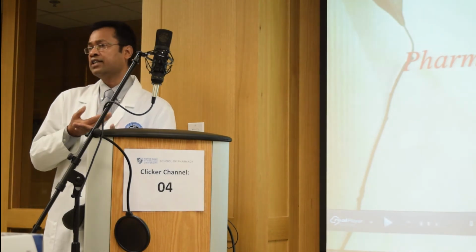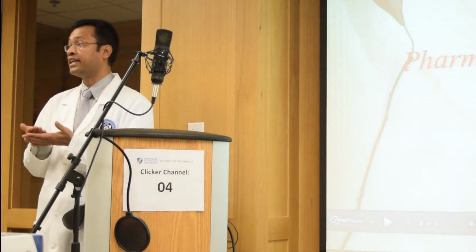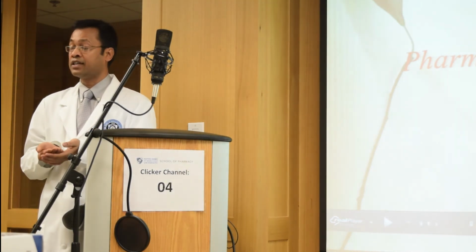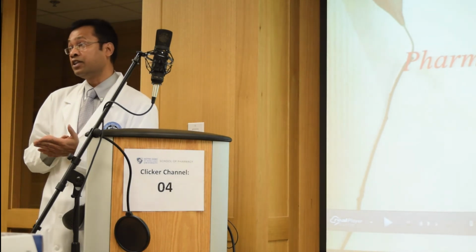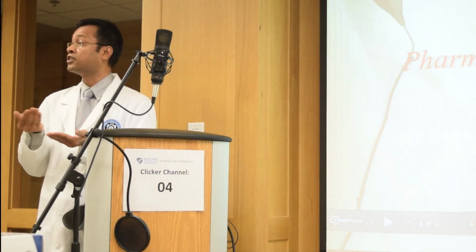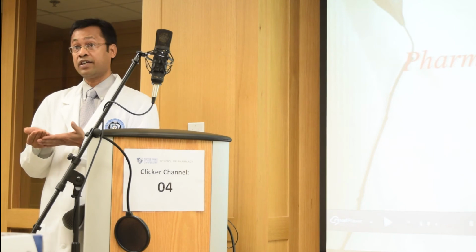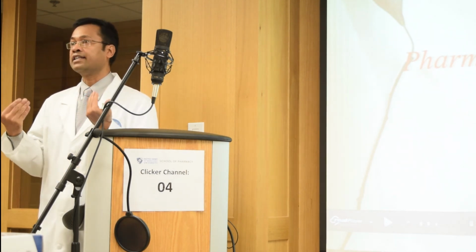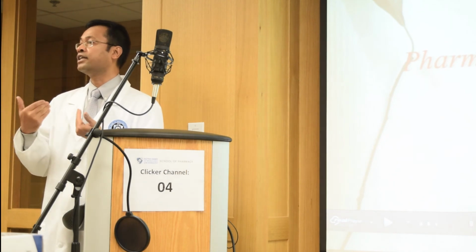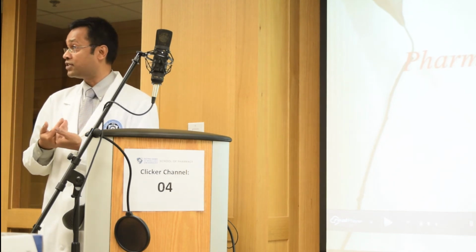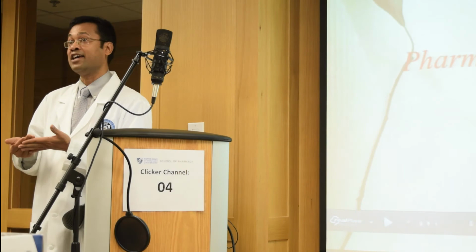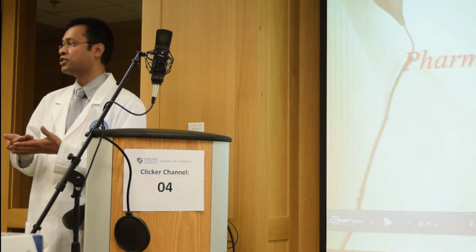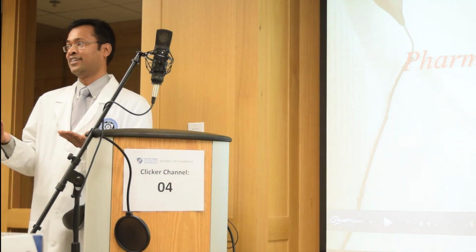These are done in order to enhance the bioavailability of the product, to improve its stability, to serve special populations like geriatric and pediatric patients, and for other reasons like increasing patient compliance, reducing the frequency of administration from, say, three times a day to once a week or once a month or once a year.